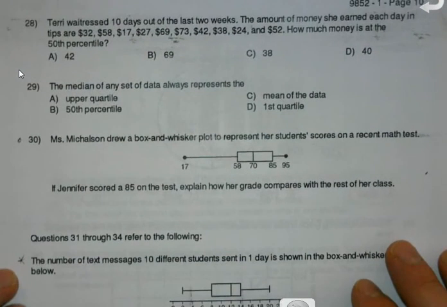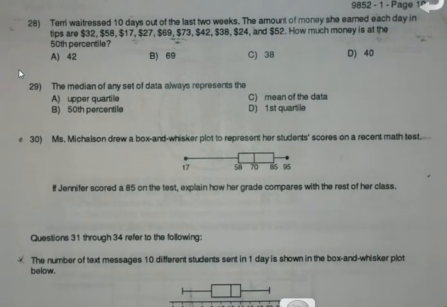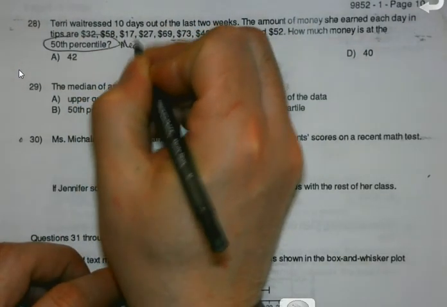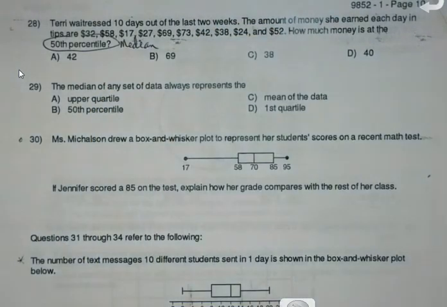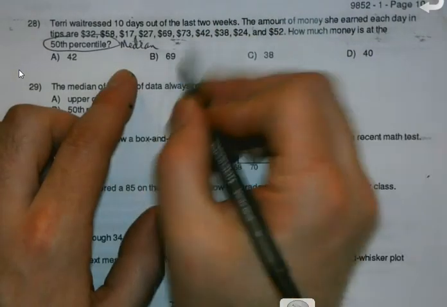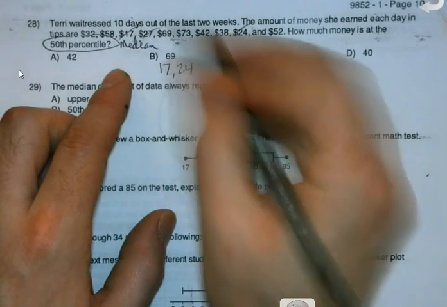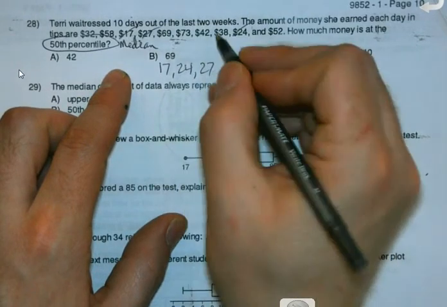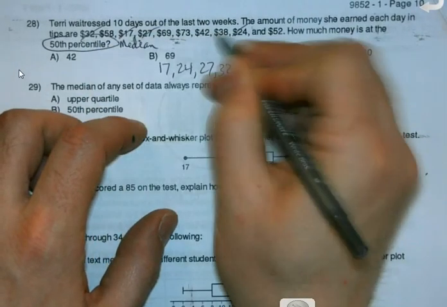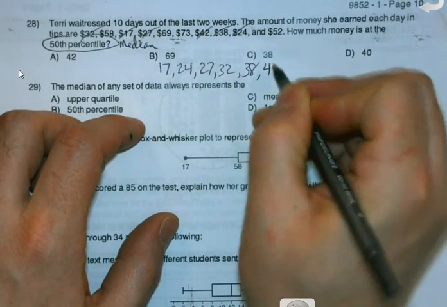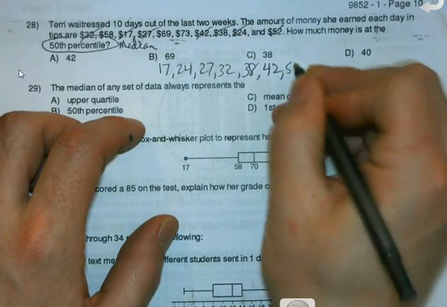All right. So 28. Terry waitressed 10 days the last 2 weeks. The amount of money she earned each day in tips are, how much money is at the 50th percentile or the median? So I guess we got to order them and find the one in the middle. So let's see here. Order them and find the one in the middle. Trying to make sure I don't screw this up.